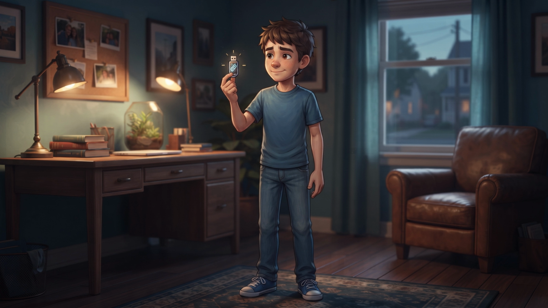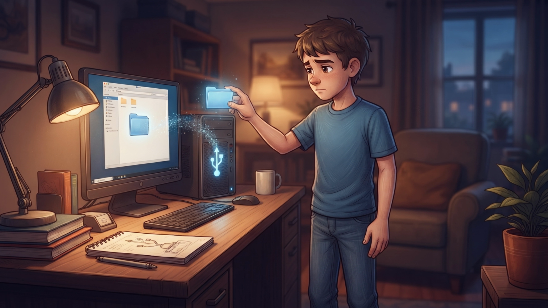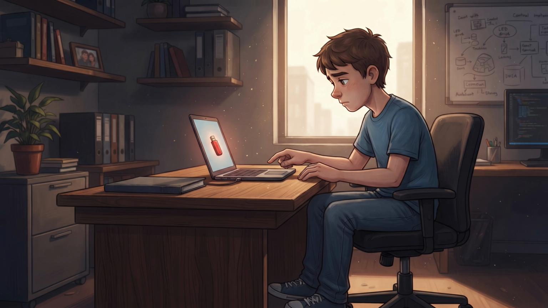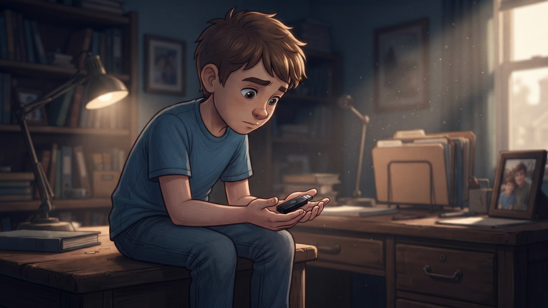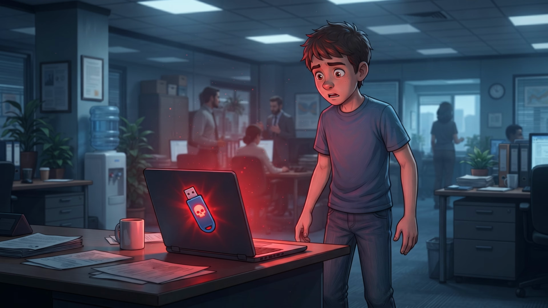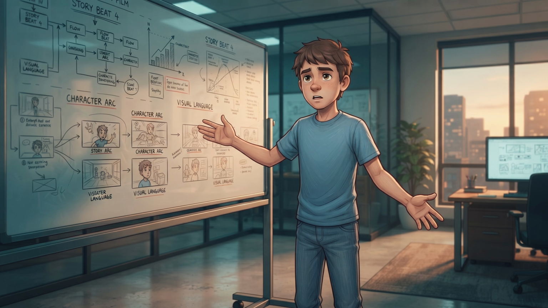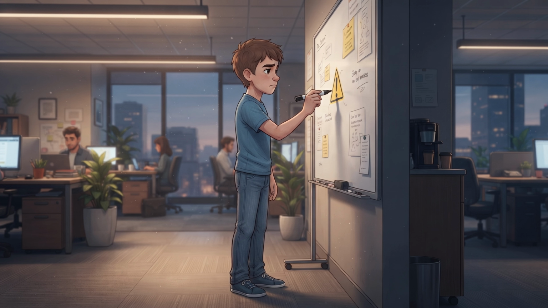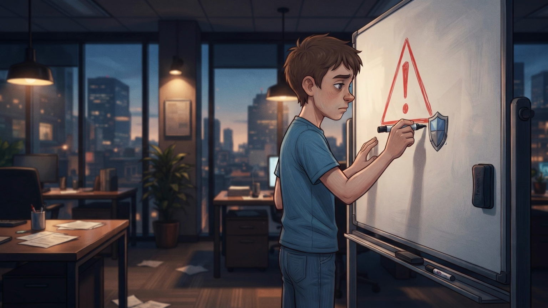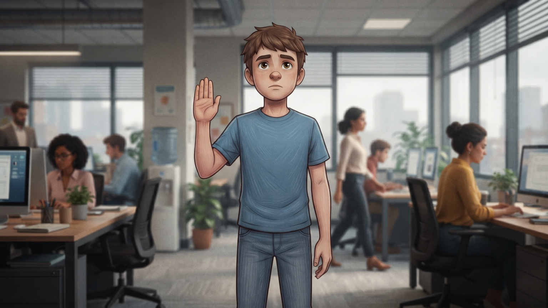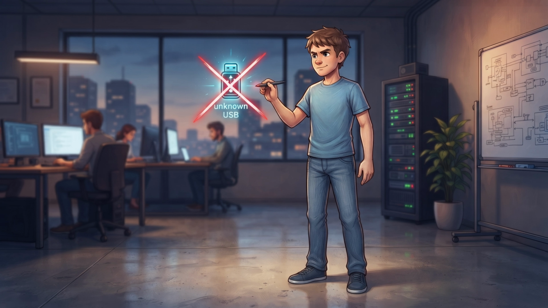USB drives are a part of our everyday lives. We carry files, we copy music, we transfer photos. But a USB drive, this small, seemingly innocent piece of plastic, is actually one of the most powerful physical attack tools that can completely take over a computer. Today, we'll show you how USB-based attacks actually work, which USB devices are dangerous, and how to protect yourself. And I promise you, after this video, you'll never plug in a random USB drive again.